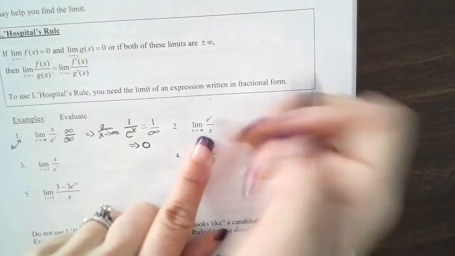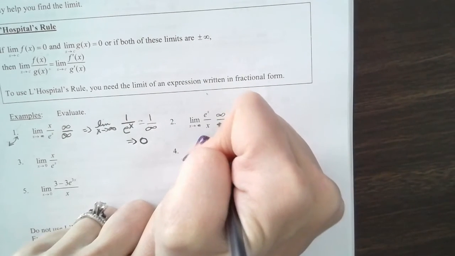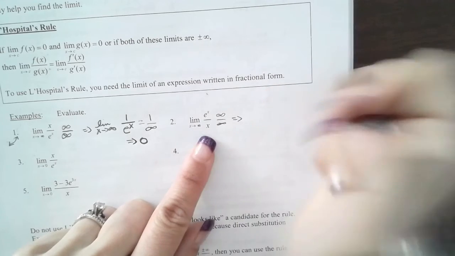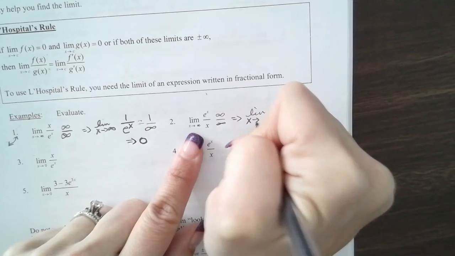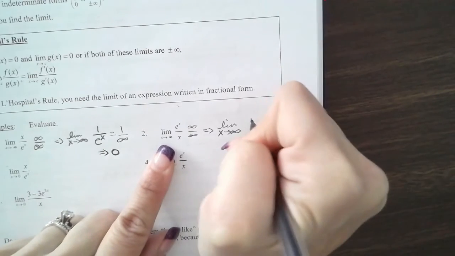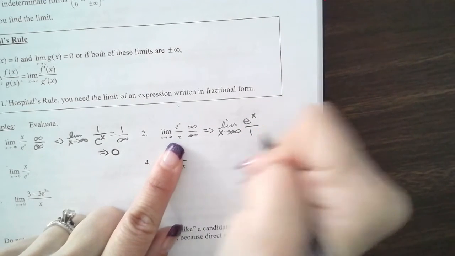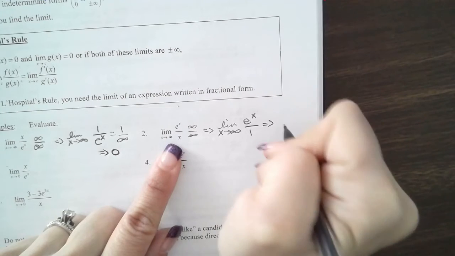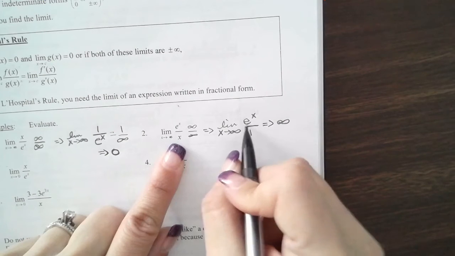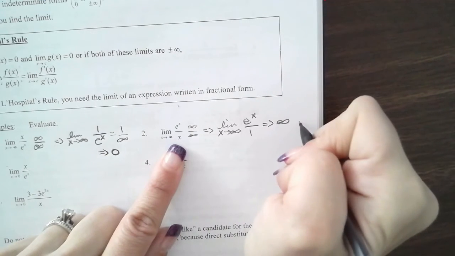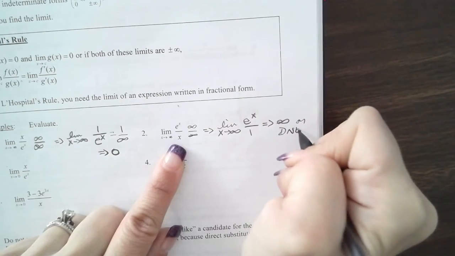Let's do it with this one. If we plug in infinity, we would get infinity over infinity. So let's do our L'Hopital's rule. We get the limit as x approaches infinity. The derivative of e to the x is e to the x. The derivative of x is 1. When we plug that in, we get infinity, because e to the infinity is infinity. Either you can put infinity down or does not exist, because we'll never get there.